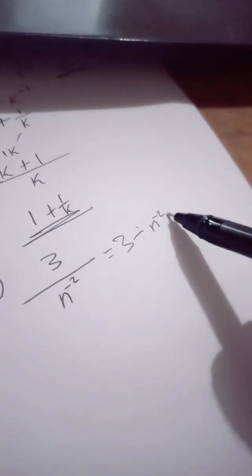So what are we going to do here? We are going to change this to positive. So this is going to be 3 over 1 divided by 1 over n to the power 2.